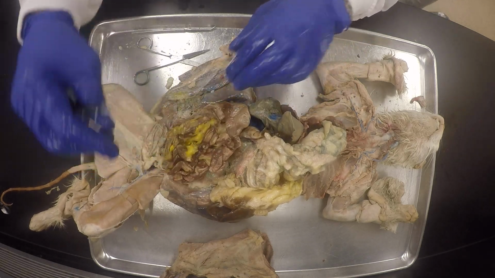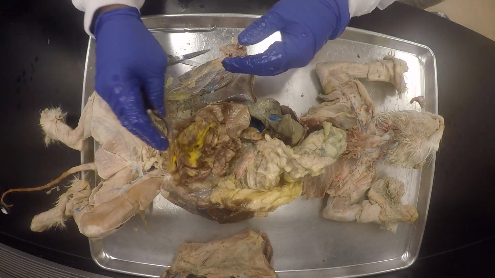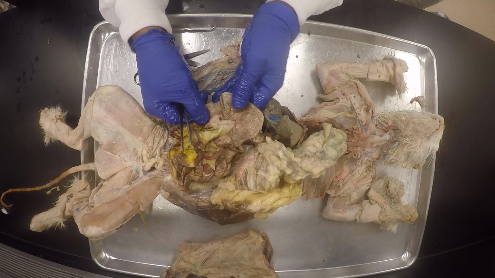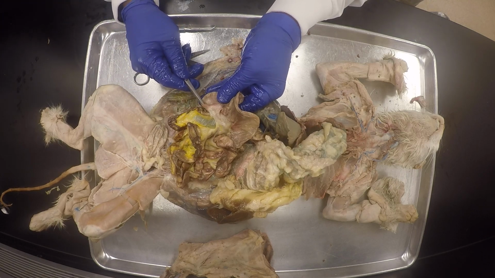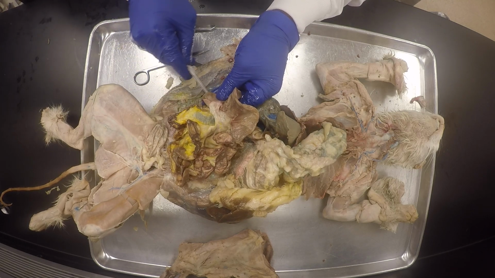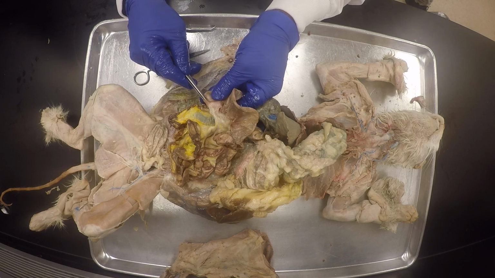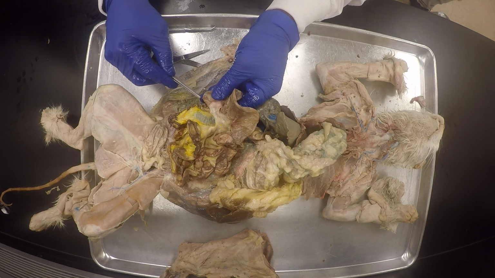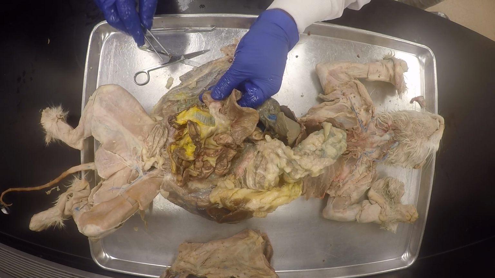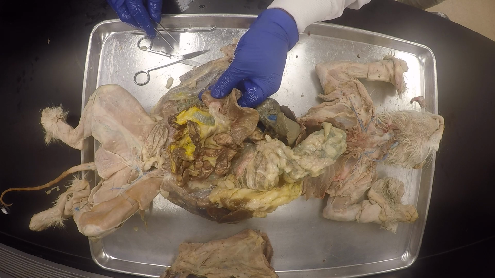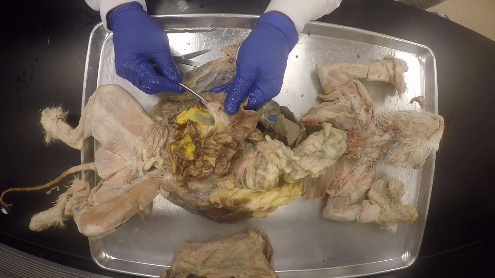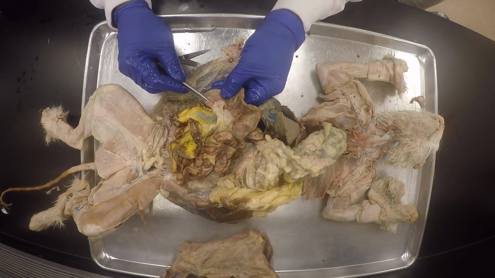Okay, so we've done the 3 parts of the small intestine. Now we're going to the large intestine. So this first part here would be the cecum. You see this part that goes down like this? If this was a human, you would see the appendix going down like this. But cats do not have an appendix. But this is the first part of the large intestine, which is the cecum.